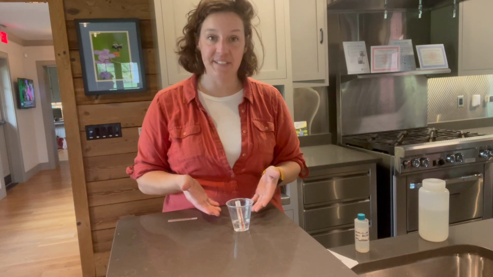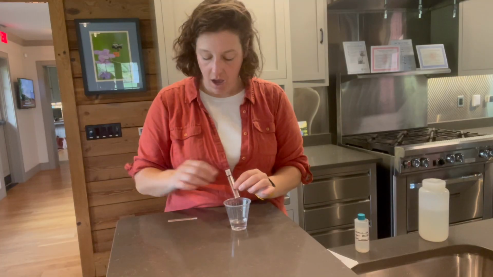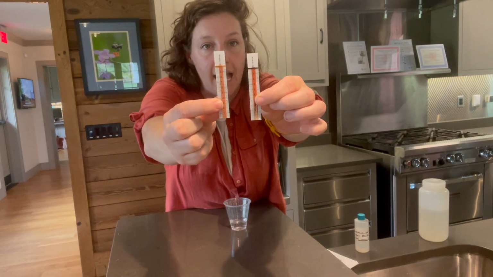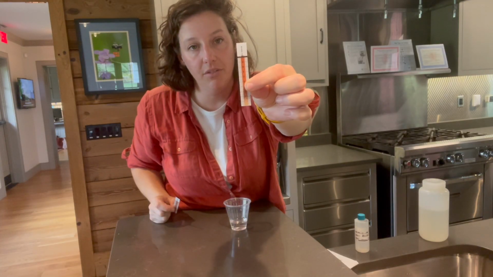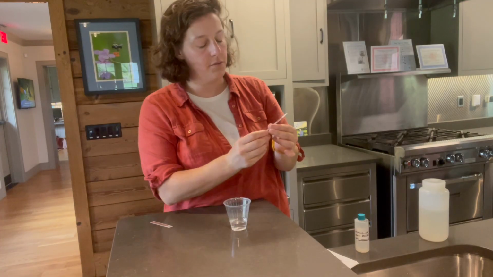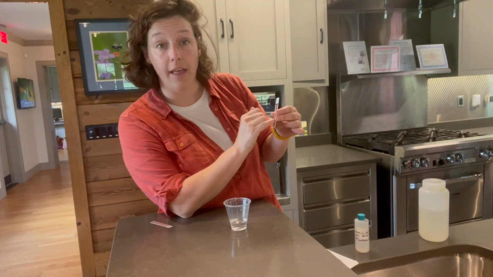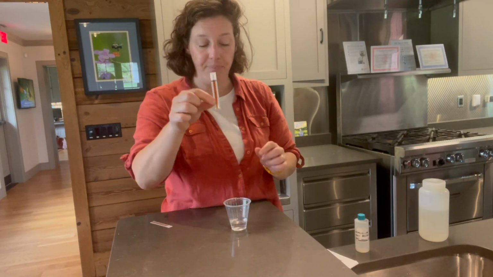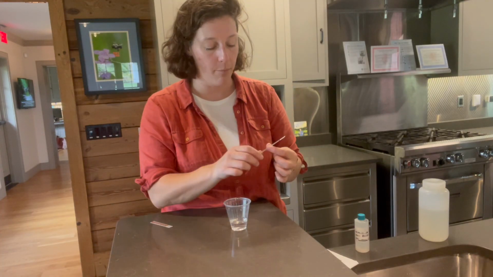Okay, our sample is done processing. This orange crossbar has now turned black. And you can see in a side-by-side, this is a fresh strip, and this one has finished running through our sample. So when we take a close look at our chloride strip, you'll see that there is a yellow triangle that's formed on the bottom of the strip. And we want to look at the number that the peak crosses in order to get an idea of how much chloride is in our stream sample.